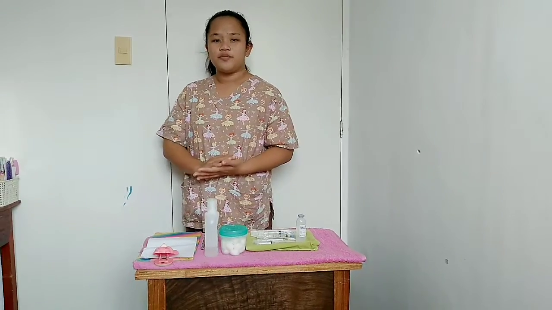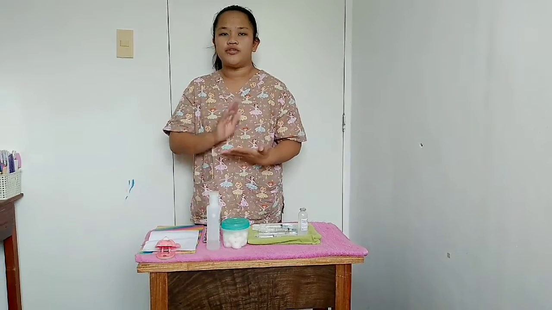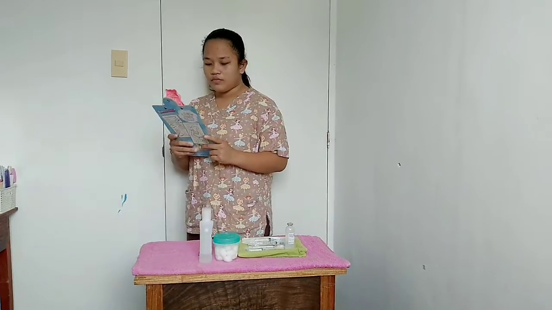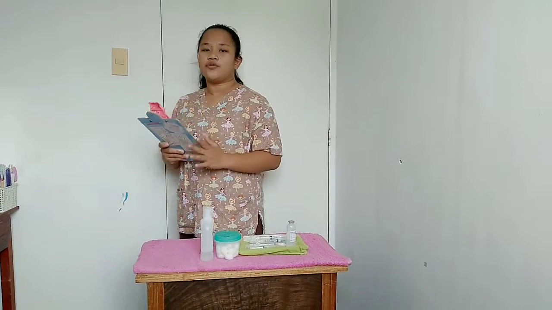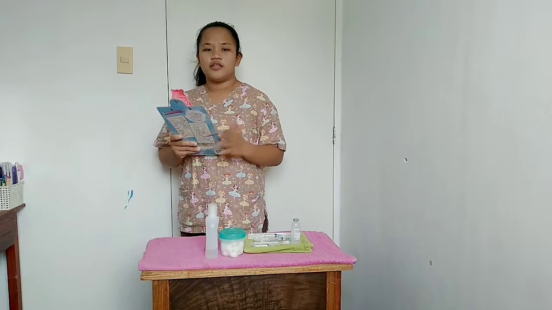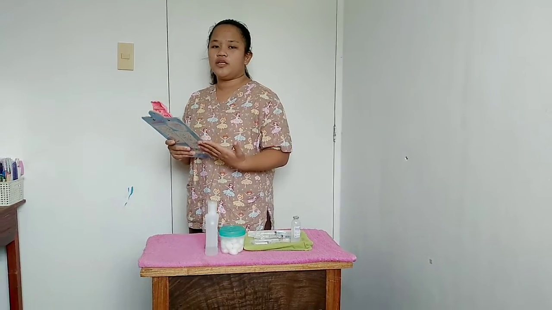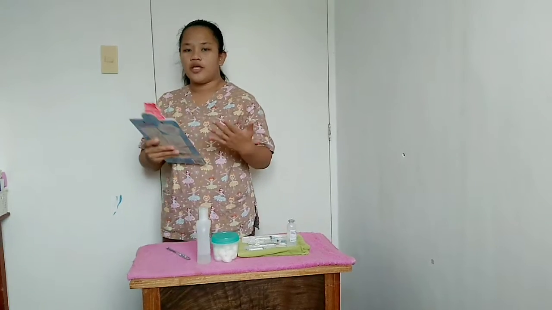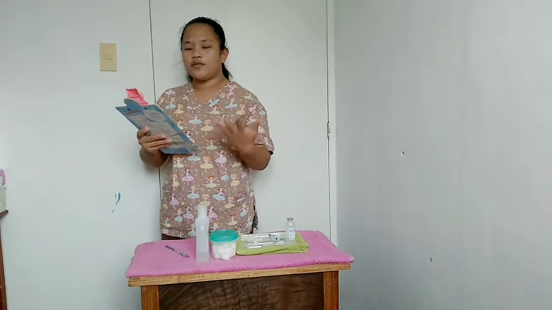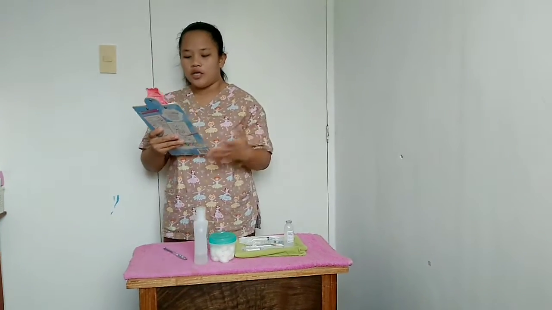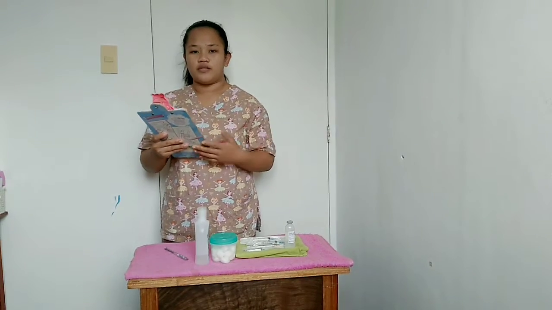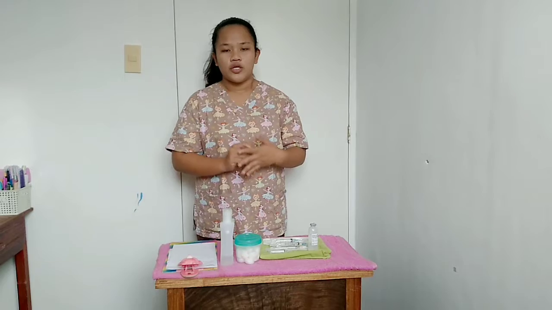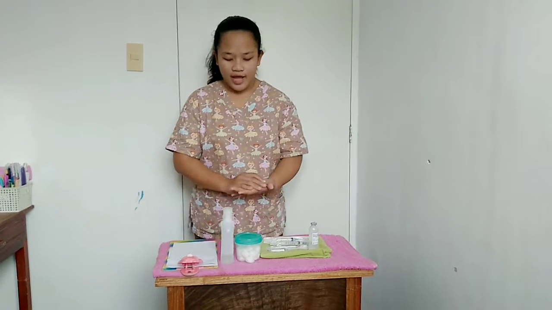Prior to the conduct of the procedure, first, we need to check the physician's order on the patient's medical record. This is done to identify the kind of drug to be given to the assigned patient: the drug name, its dosage, the route of administration, and the time it is to be given. After that, we are going to perform hand hygiene.